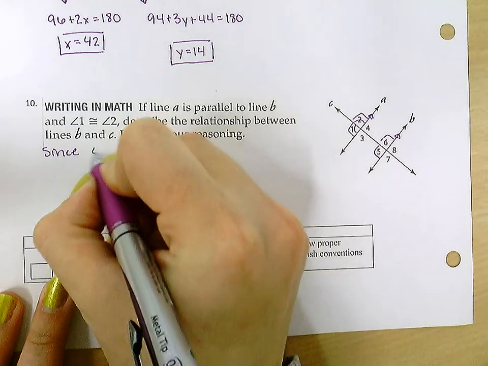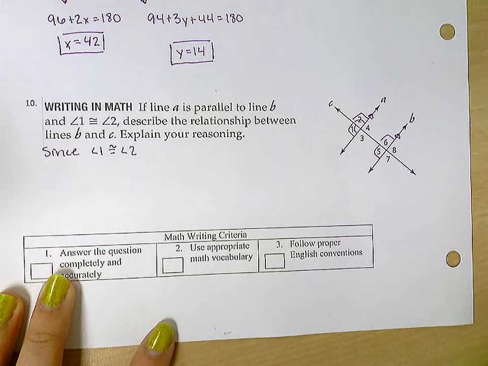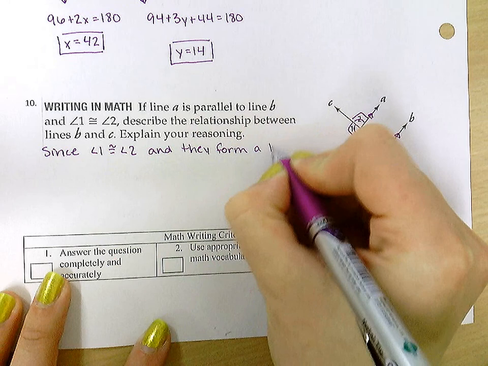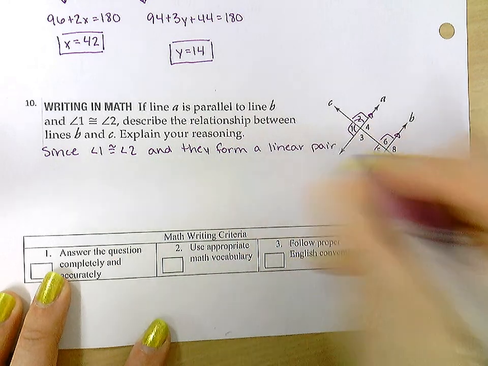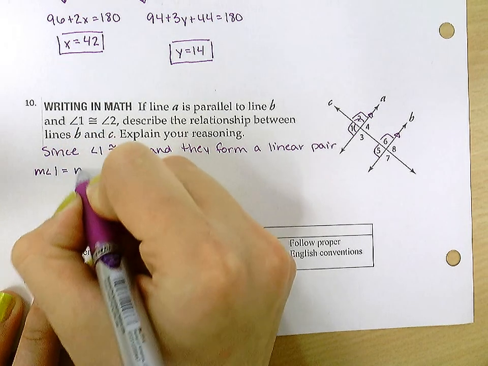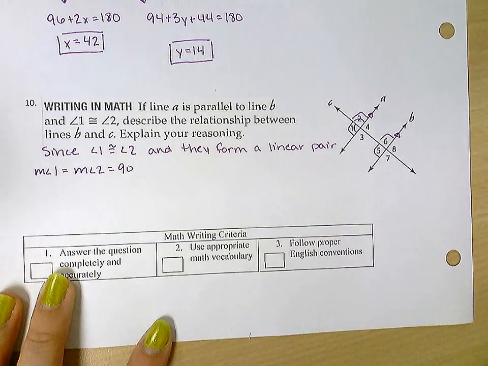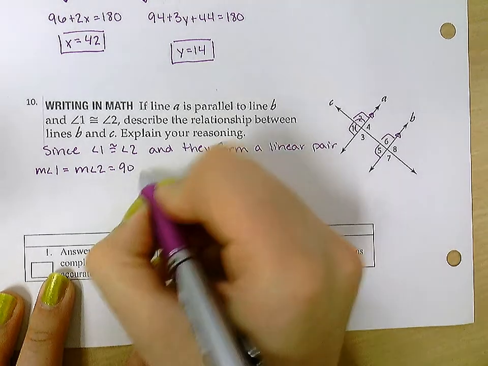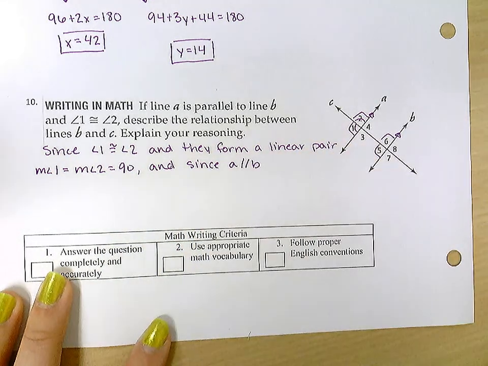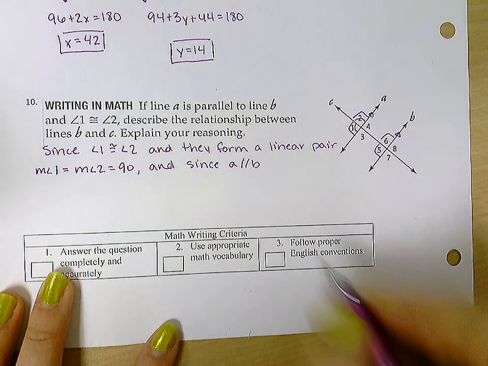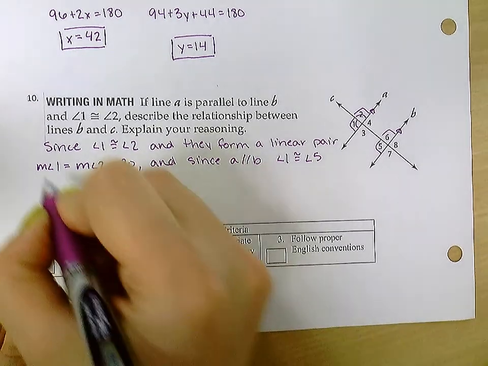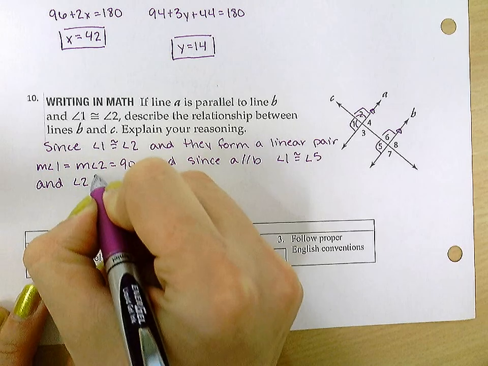So I have since angle 1 is congruent to angle 2, and they form a linear pair, the measure of angle 1 is equal to the measure of angle 2, which has to be 90. And since A is parallel to B, angle 1 is congruent to angle 5 because they are corresponding. And angle 2 is congruent to angle 6.